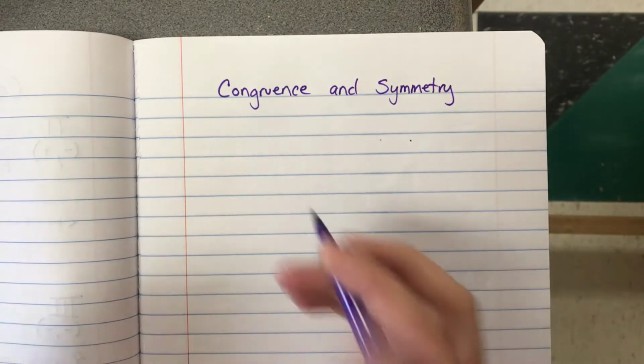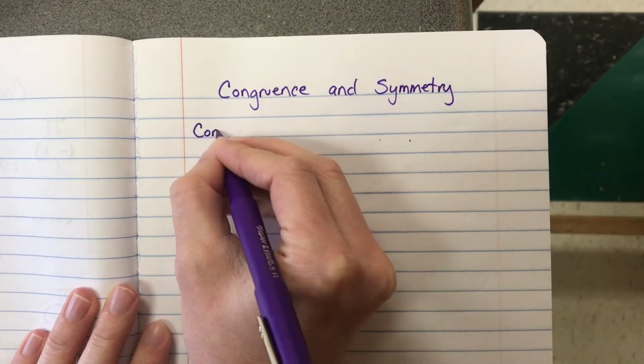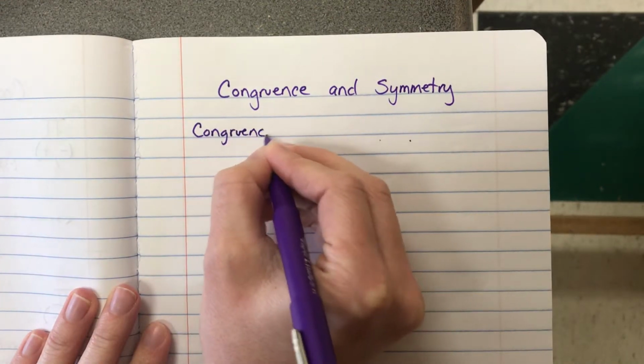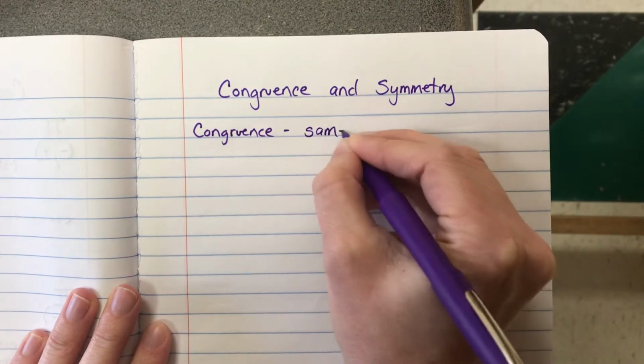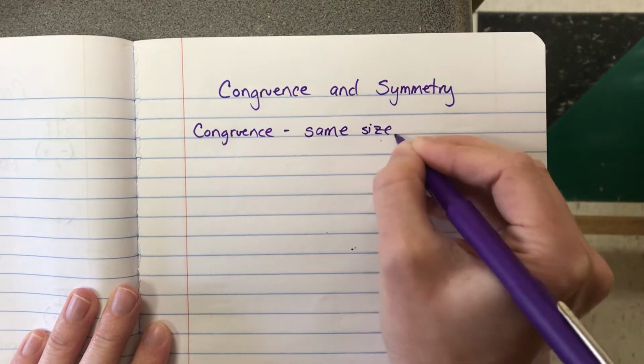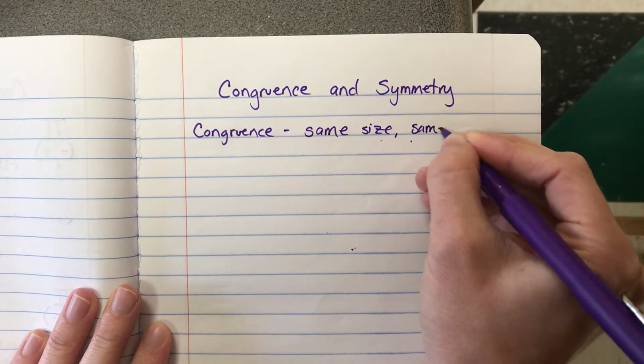All right, so let's first look at the definition of congruence. Congruence means the same size, same shape.